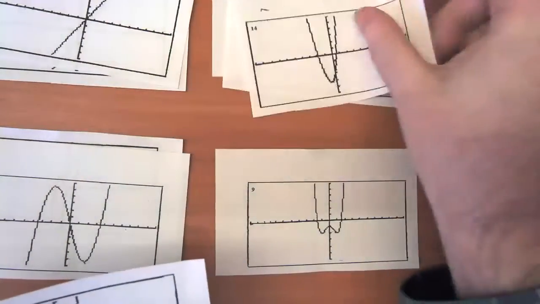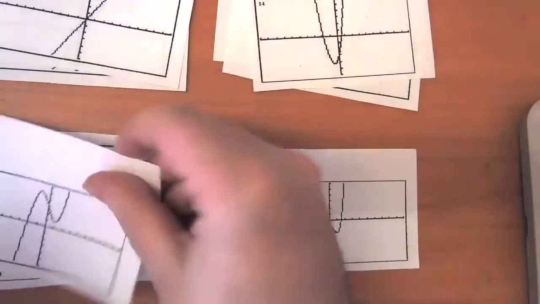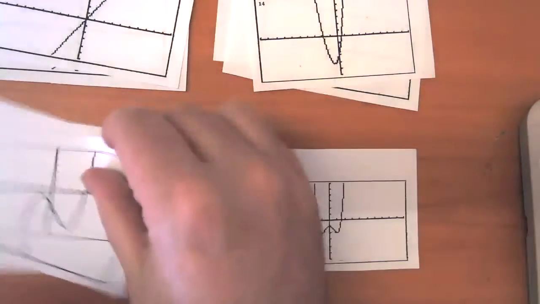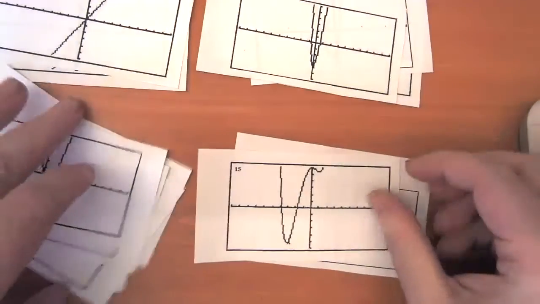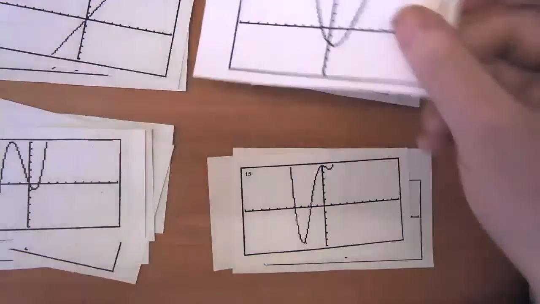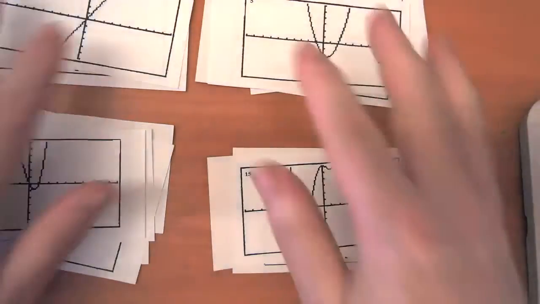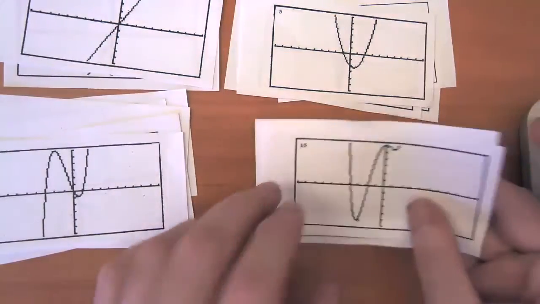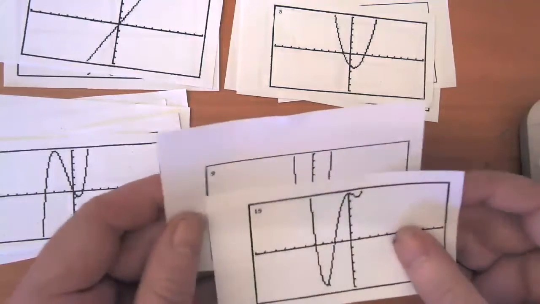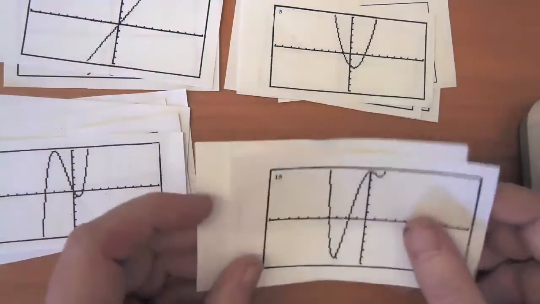There's another linear function, another quadratic, another cubic, quadratic. This one is a quintic function, and then we've got a quadratic function. So hopefully I did that correctly. Why don't I sort these from the top going down, at least to start.